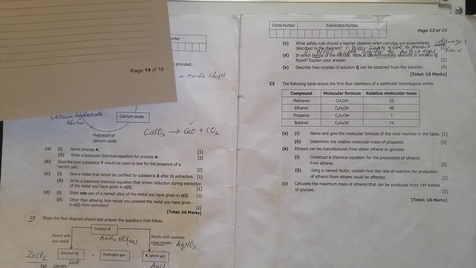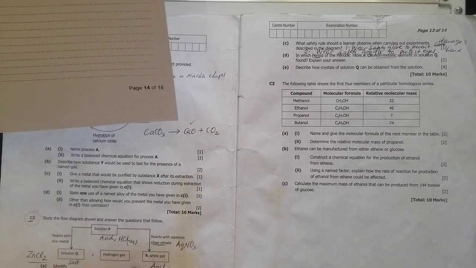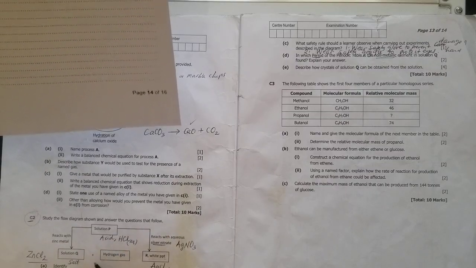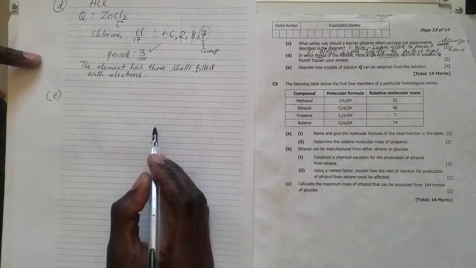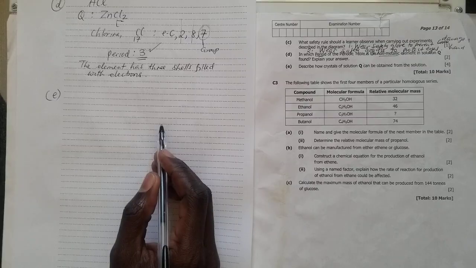So how can you do that? In most cases, you notice there's no water that was produced because the gas was the one that was produced. So you cannot heat any water, because this produced just hydrogen gas.